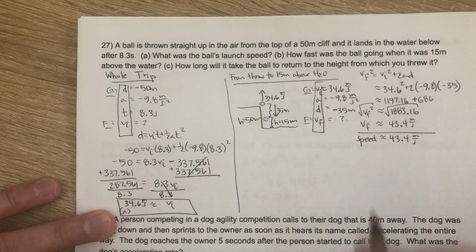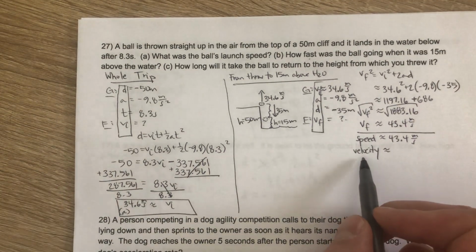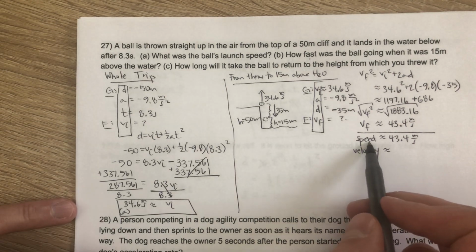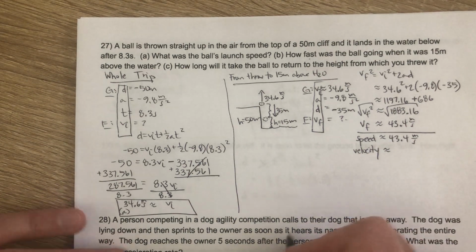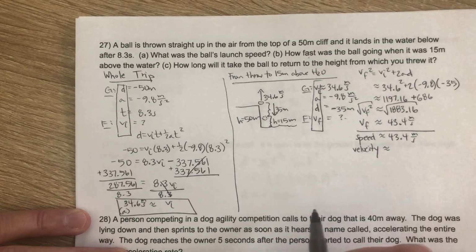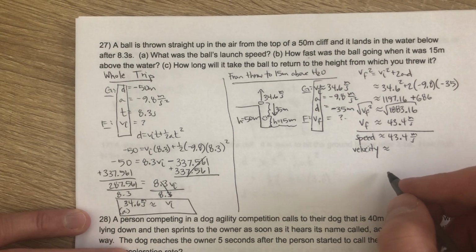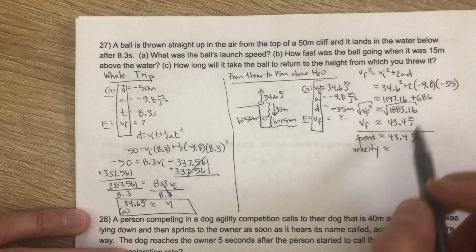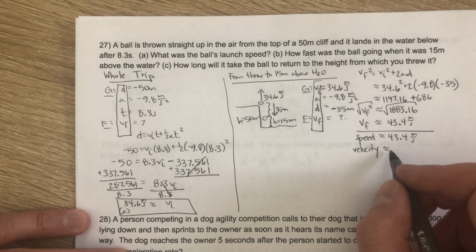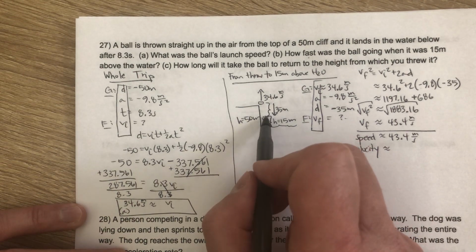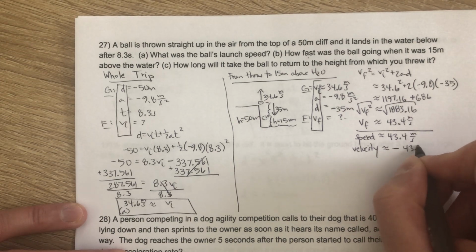But if we were going to say its velocity, now we're crossing over into it has to be a vector and we have to indicate direction. So for speed, you can just refer to the quantity of 43.4 meters per second. But if we're going to describe its velocity, now we have to indicate direction. So here's where you have to separate the pure math from the physics application of it. Mathematically, when you take the square root of 1,883.16, you're going to get a positive answer. But velocity is a vector, so we have to indicate direction. Well, when it's 15 meters above the water, it's on the way down. So we would manually put the negative sign in ourselves.